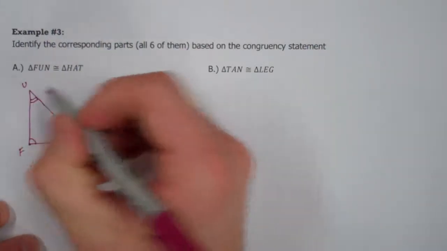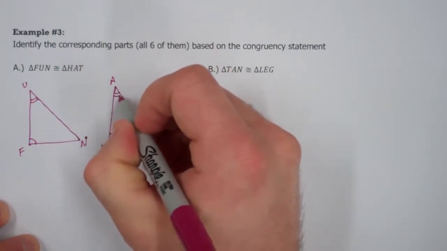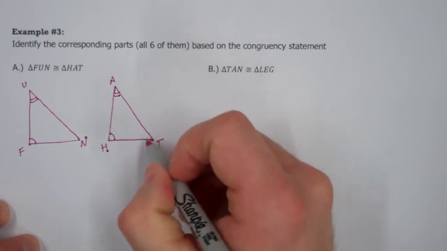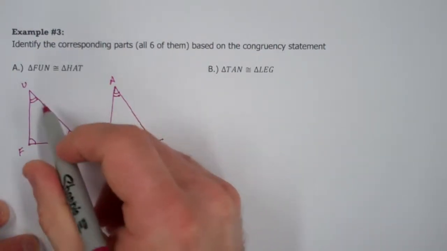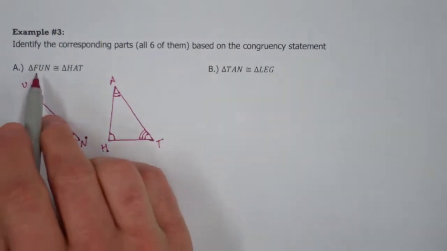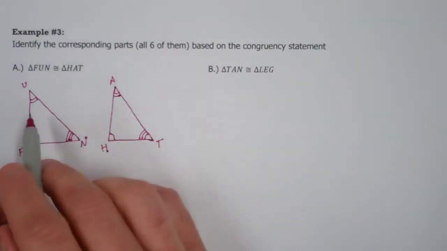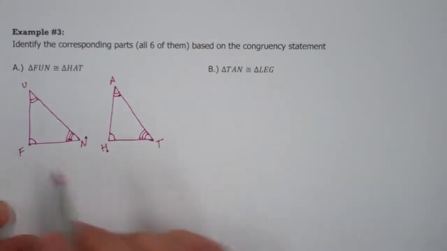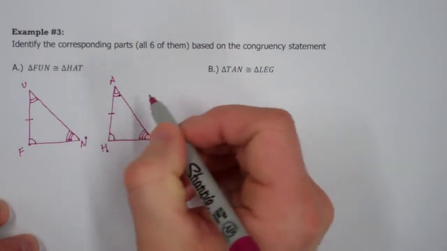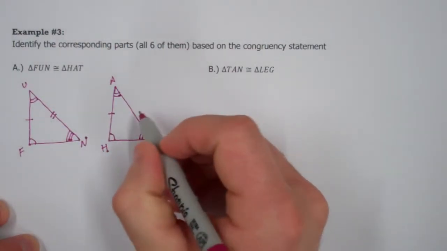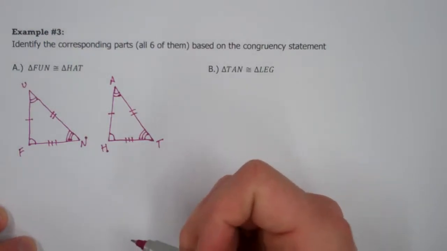Let's make U two angle marks. So U and A would correspond to the same location, and N and T then here would correspond to the same location. We don't know that any of these are congruent within the triangles, but we are told that the two triangles are congruent, so we can logically state that the corresponding angles are congruent between the two triangles. We also know then that FU is the same as HA, UN is congruent to AT, and FN down here would be congruent to HT.